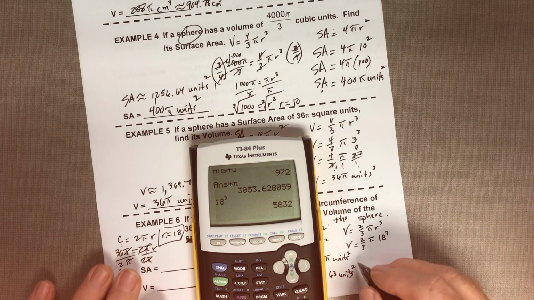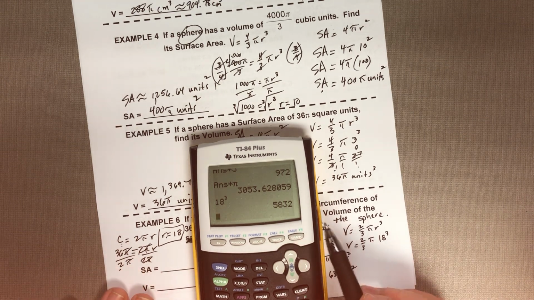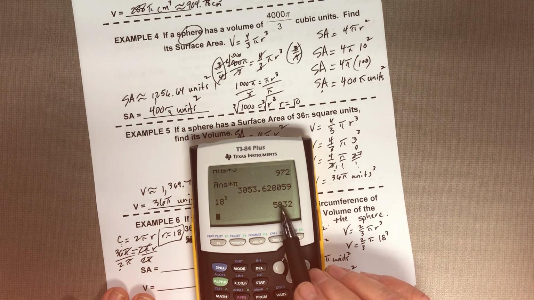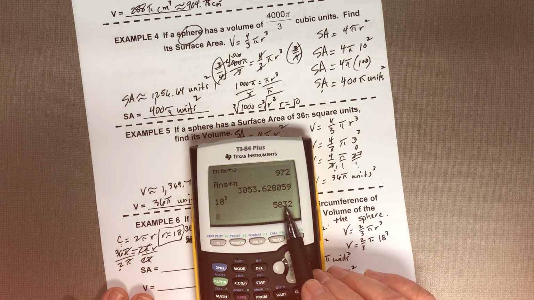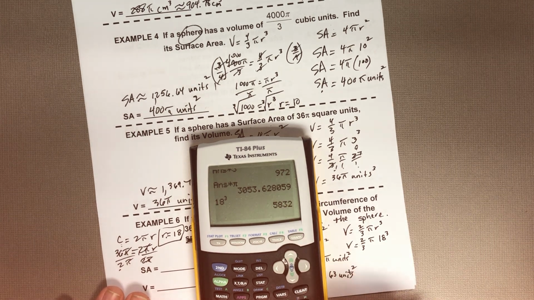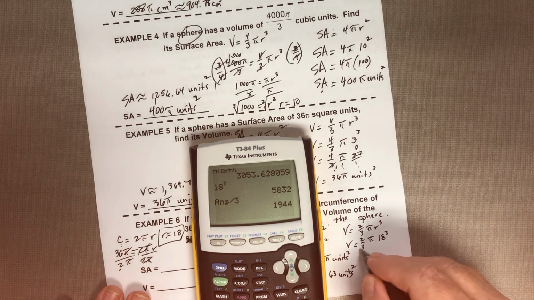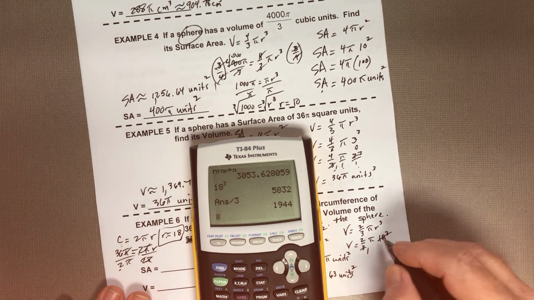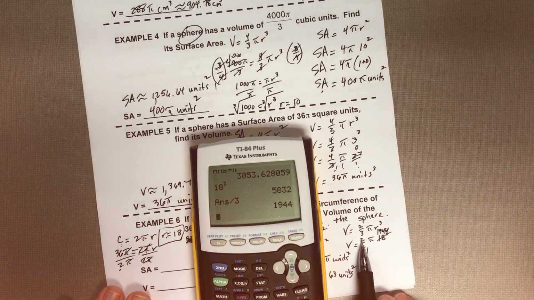By the way, is that divisible by 3? Well, let's just see. 8 plus 2 is 10, plus 5 is 15, plus 8 is 23, plus 3 is 26. I'm just going to divide that by 3 real quick and see that we get 1,944. And now I just need to multiply that times 2.